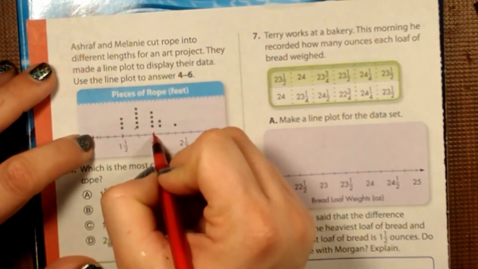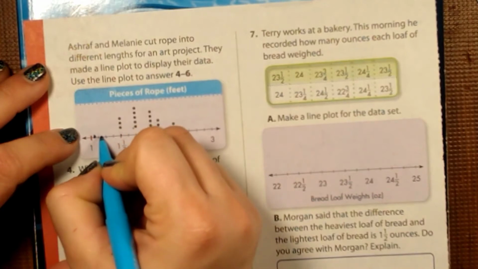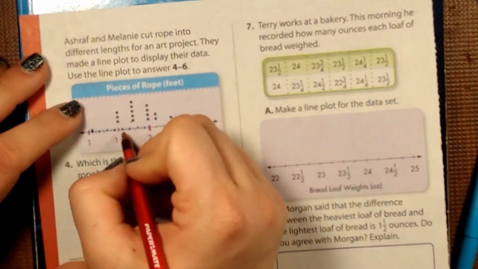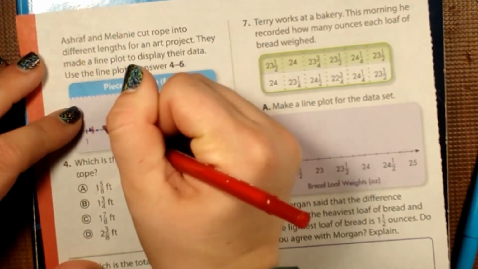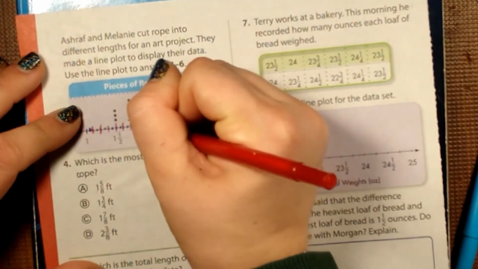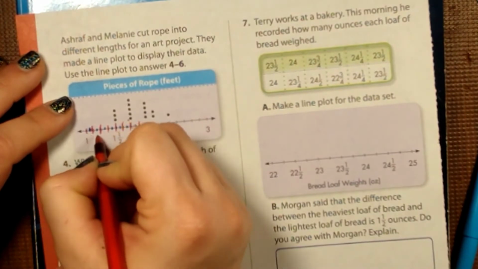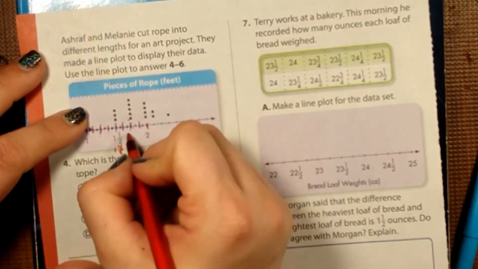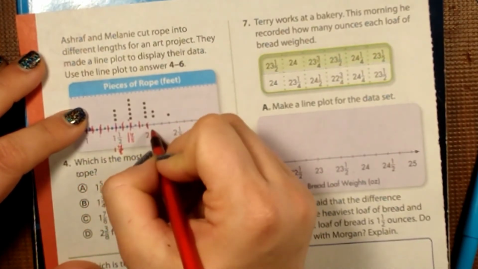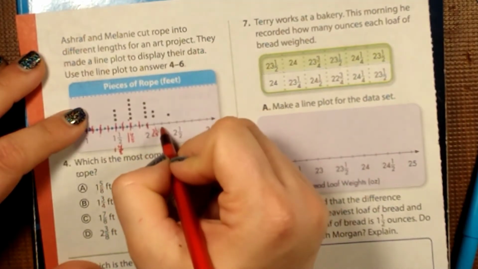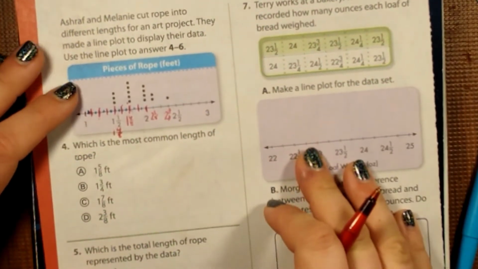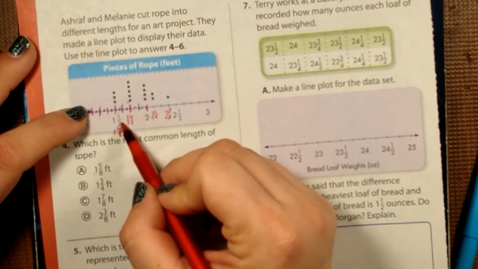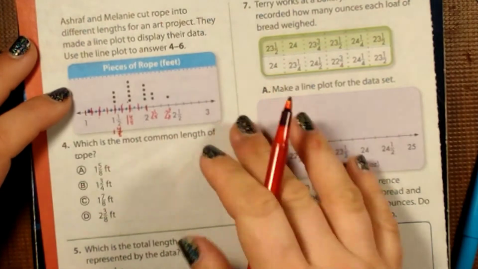Okay, so in between 1 and 2, we have 1, 2, 3, 4, 5, 6, 7, 8 little pieces. So each of these lines is going to be 1/8. I'm going to draw my lines a little bit better here because I kind of wrote over them. Okay, this is going to be 1 and 1/8, 1 and 2/8, 1 and 3/8, 1 and 4/8, 1 and 5/8, 1 and 6/8, 1 and 7/8, 1 and 8/8, 2 and 1/8, 2 and 2/8, 2 and 3/8, and 2 and 4/8. So the one that is the most is 1 and 6/8.